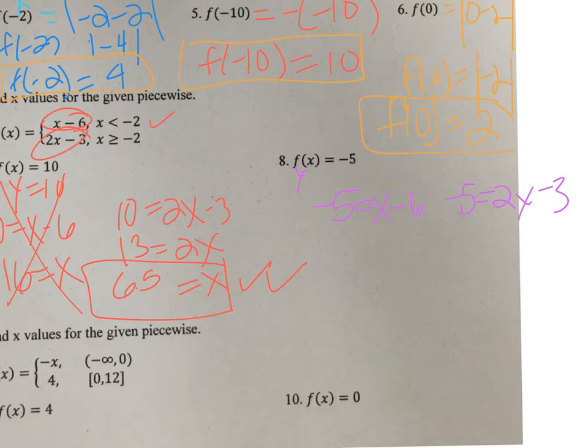All right. So negative 5 equals x minus 6. When I add the 6 over, I get 1. 1 equals x. Does 1 equals x match the first boundary? Is 1 less than negative 2? No, it is not.